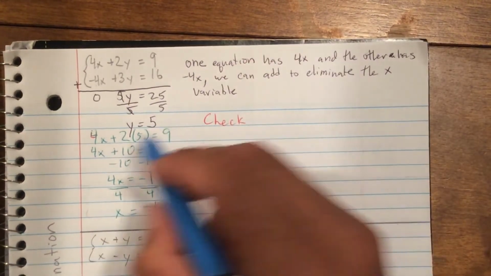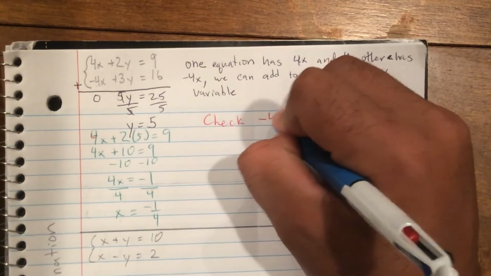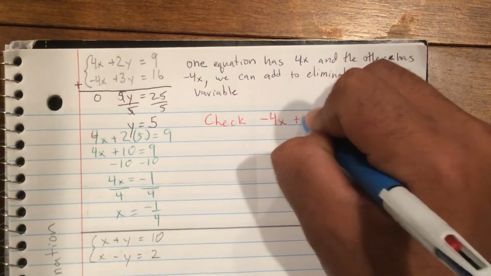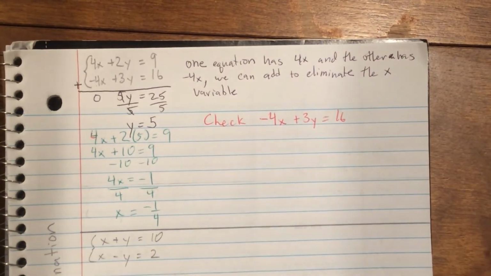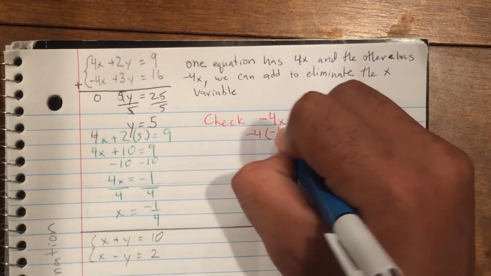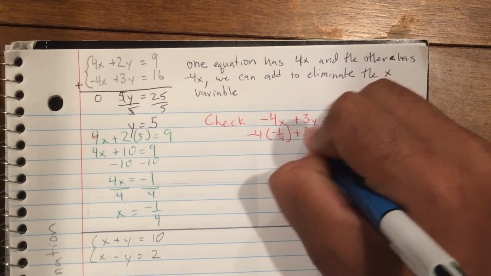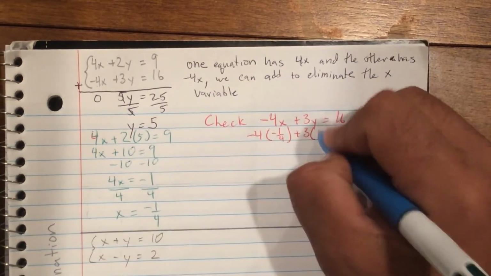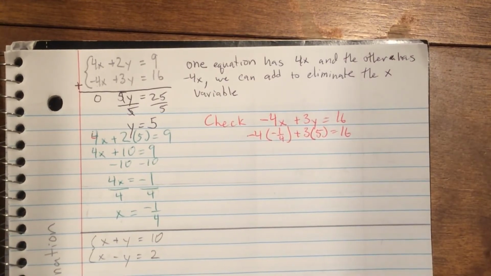So we're going to go ahead and use this equation here. I'm just going to write it out first, so we have it here. Negative 4x plus 3y is equal to 16. So we have negative 4 times our x, which is negative 1/4. Came out very nice, coincidentally. Plus our 3 times our 5 is equal to 16.